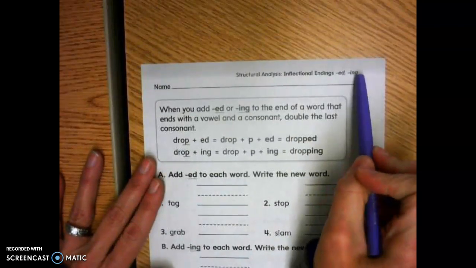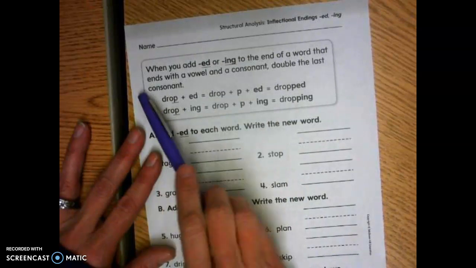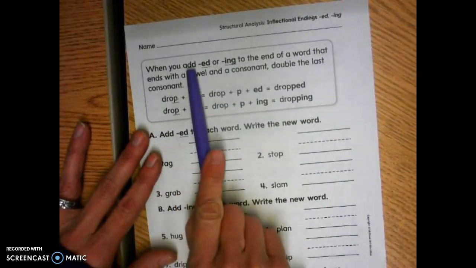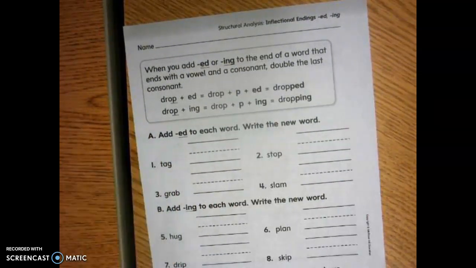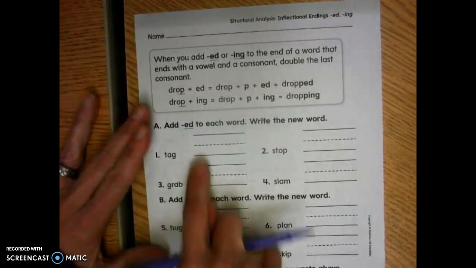When you add these endings to words, some of the words, well, let me read the instructions. It says when you add ed or ing to the end of a word that ends in a vowel and a consonant, double that last consonant. So look at number 1. We're going to add ed to the first 4 words right here.